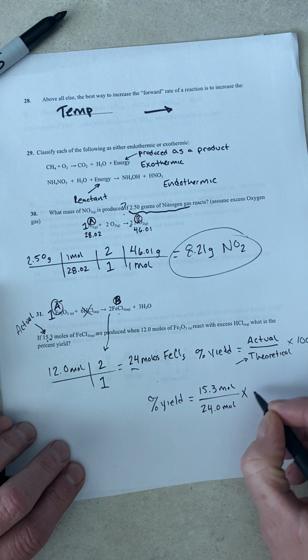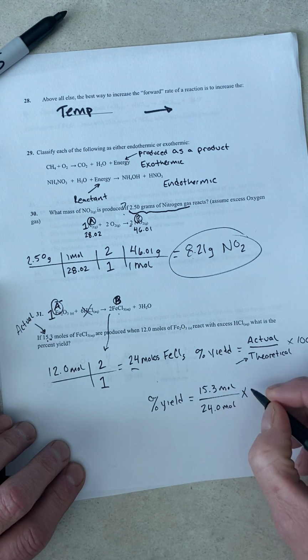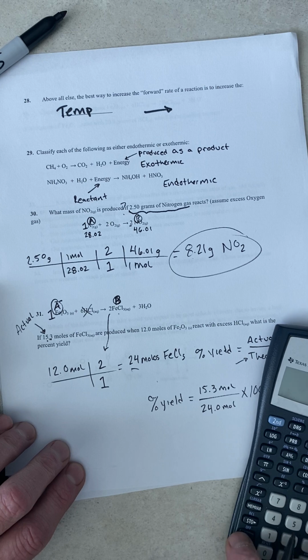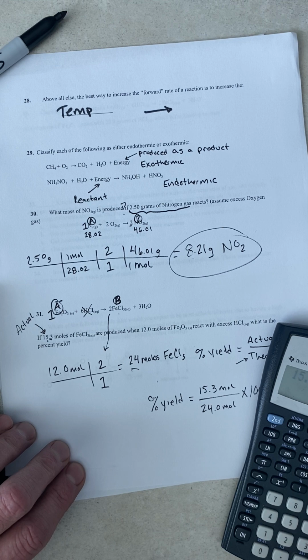And then we're going to multiply this, which is going to be a decimal, by 100 to turn it into a percent. So this is 15.3 divided by 24, and multiply that by 100.